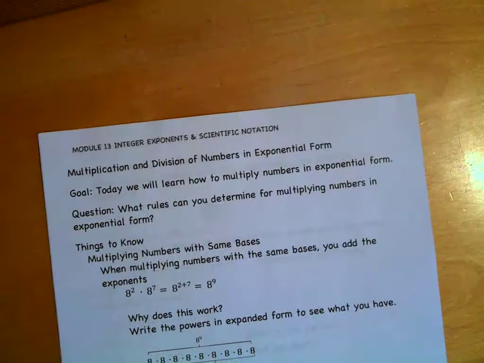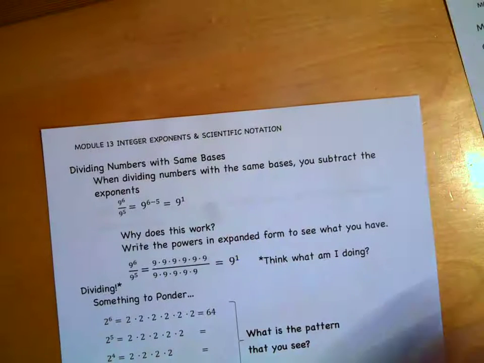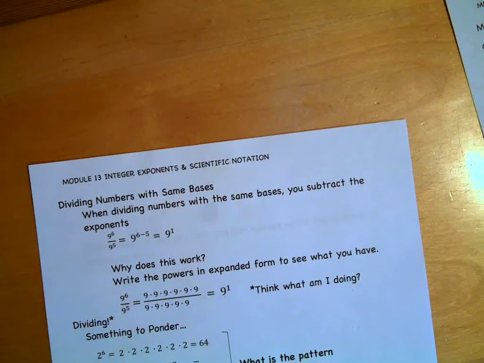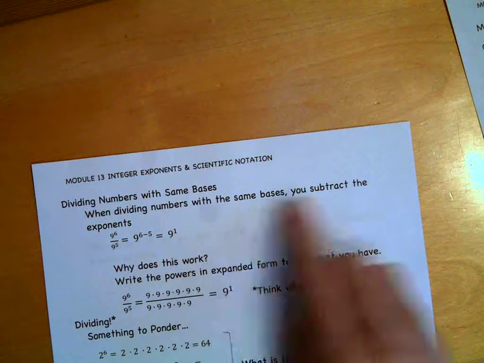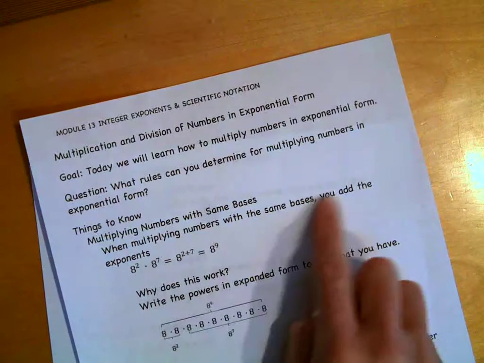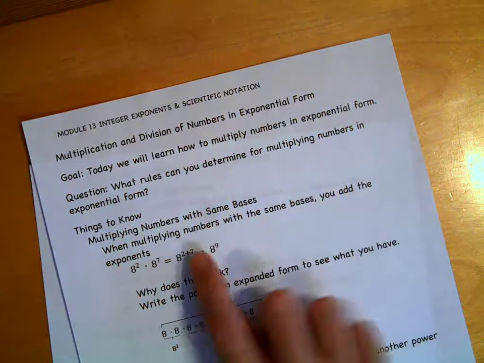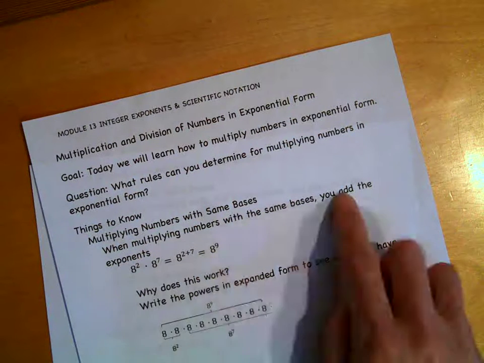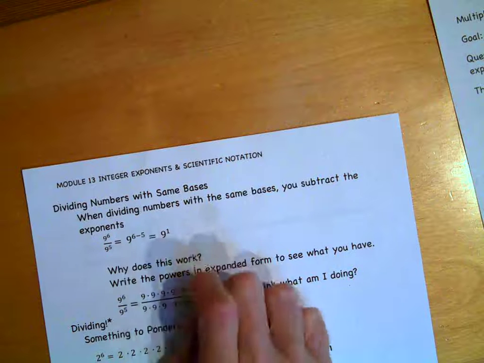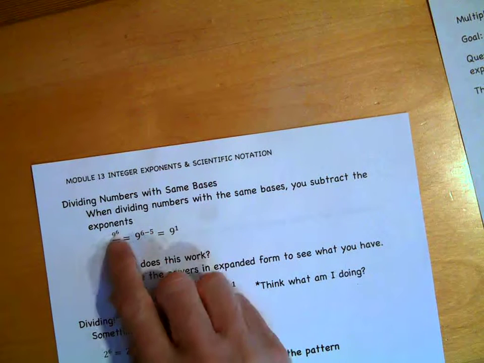All right, so then the next thing that we're going to talk about with our notes is what happens when you're dividing numbers with the same bases. Well, you actually follow the same rules because it makes sense. When dividing numbers with the same bases, you subtract the exponents. So when you're multiplying numbers with the same bases, you add the exponents because multiplying and adding are relatives of each other. Well, the same thing goes for dividing and subtracting. They are relatives of each other. So this is how we would set it up.